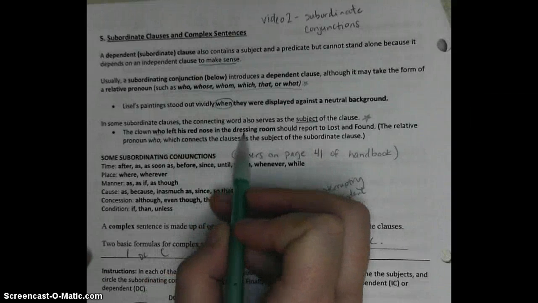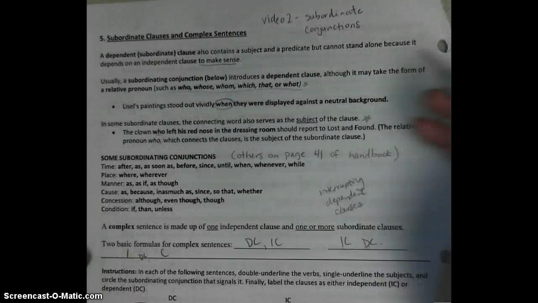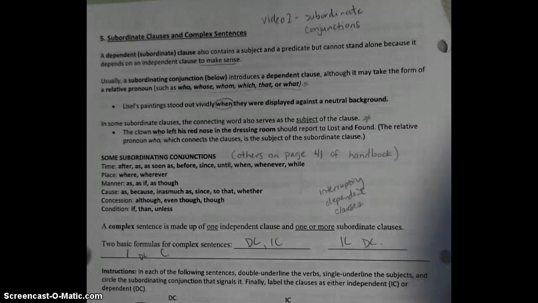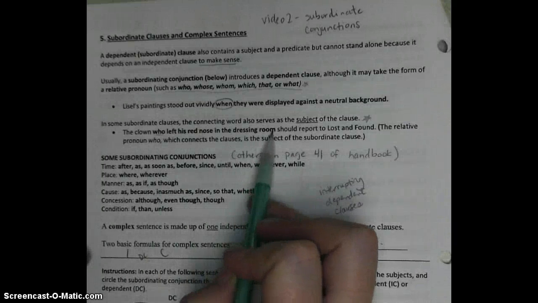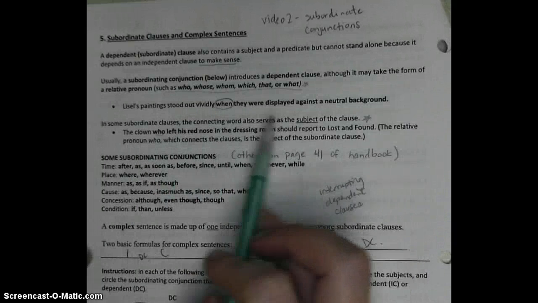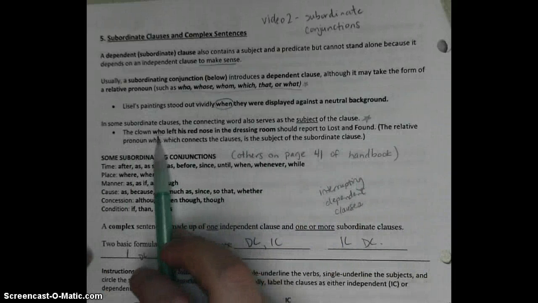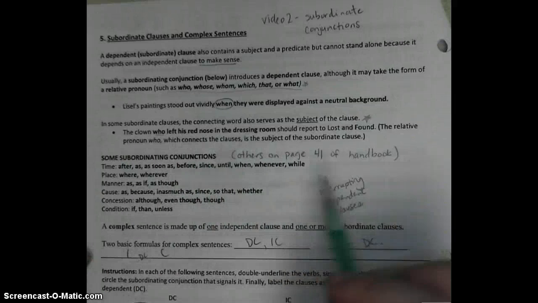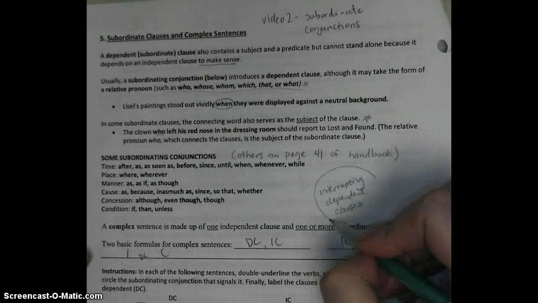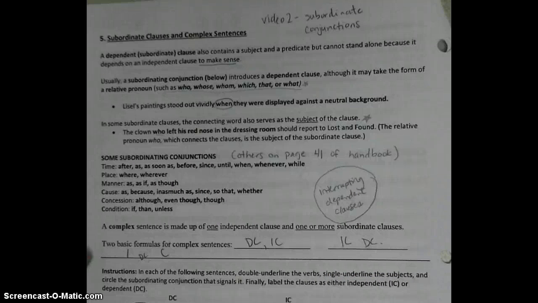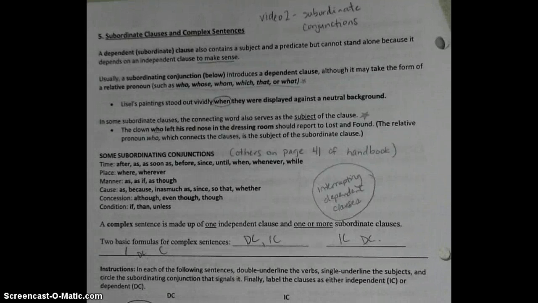Who left his red nose in the dressing room? Who. Okay? What we call this when we've got a clause in the middle of an independent one, the clown should report to lost and found is independent, and this is dependent, we call those interrupting dependent clauses. And that's where they get a little bit complicated. But we write like that an awful lot, so it's good to know.